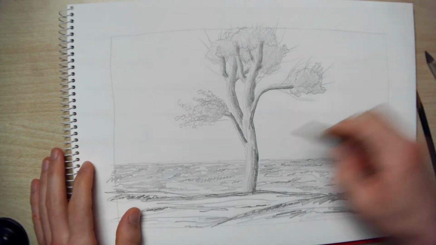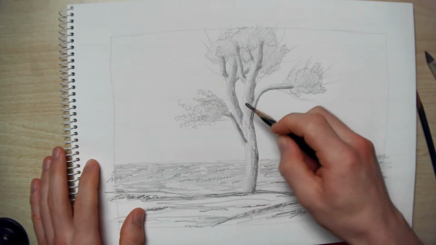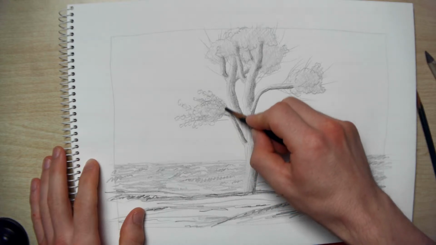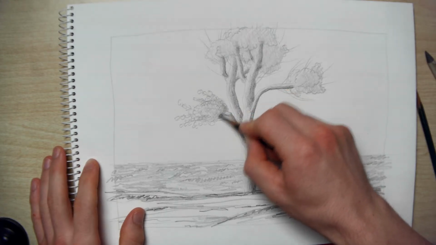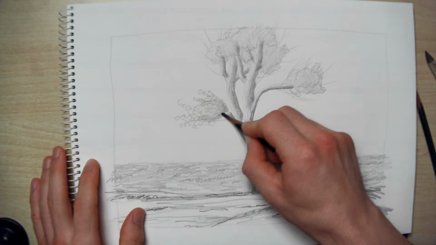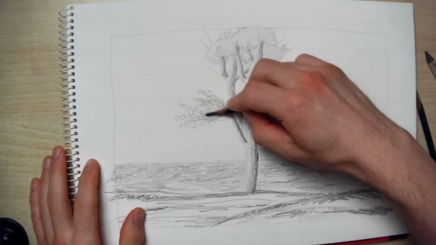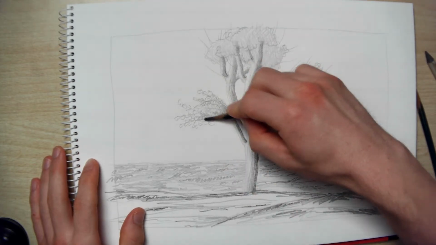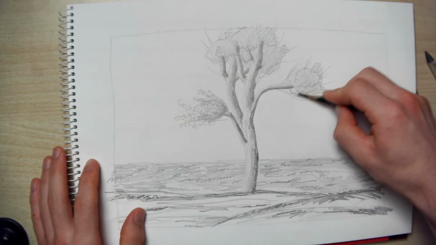Okay, now switching to the 3B pencil. I'll make those lower and right parts darker like so.